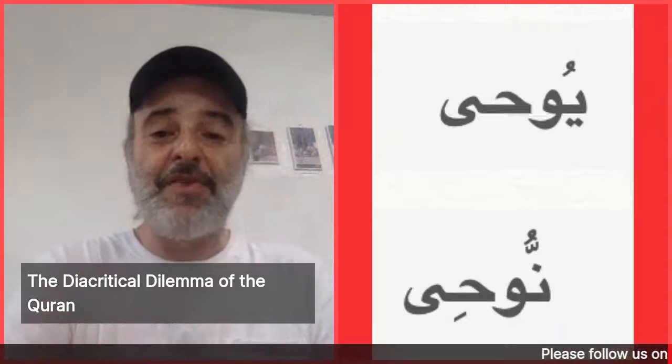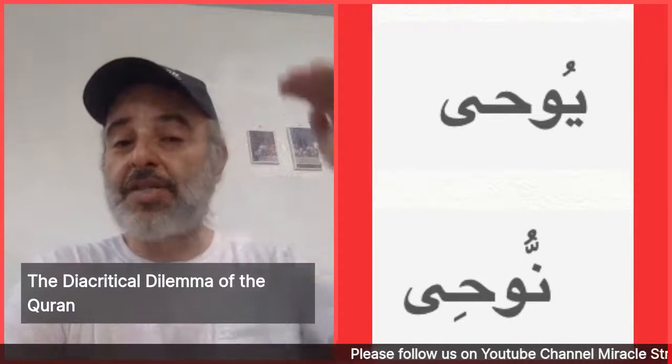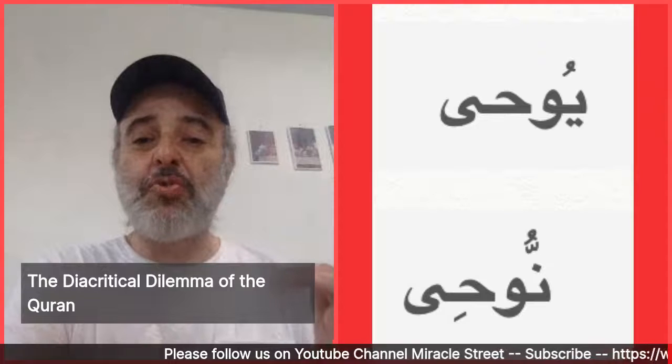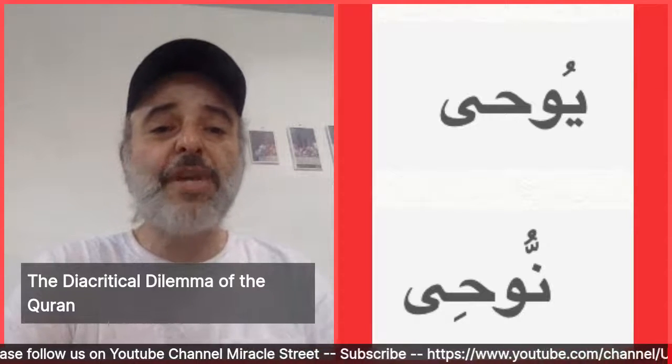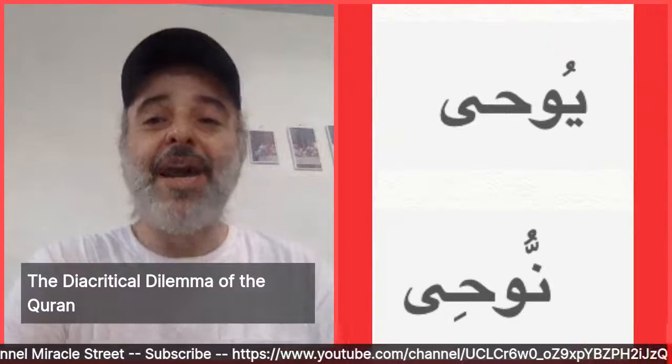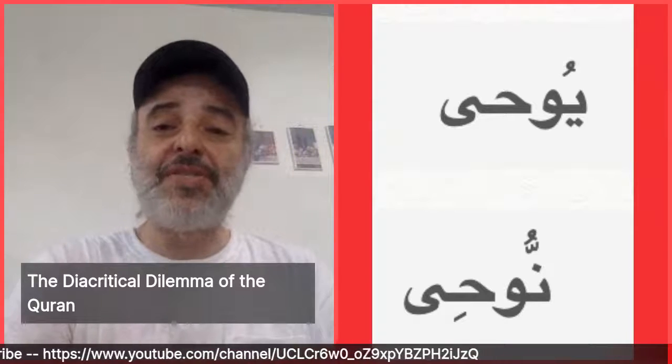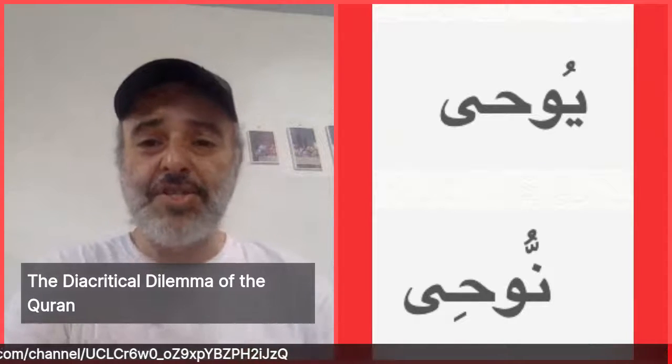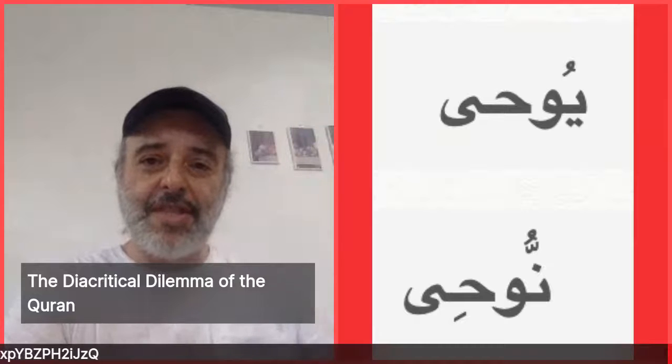If you look at these two, the top one is in the Hafs, the bottom one is in the Warsh. And if you look, the consonants are exactly the same.